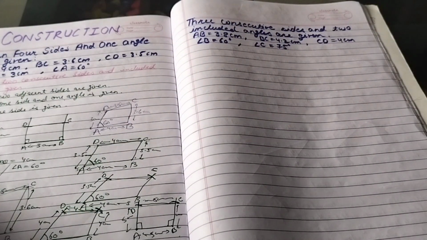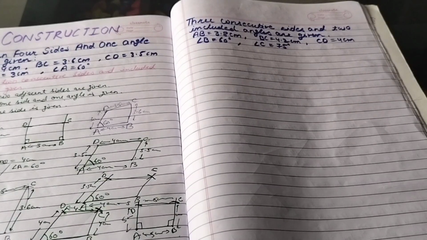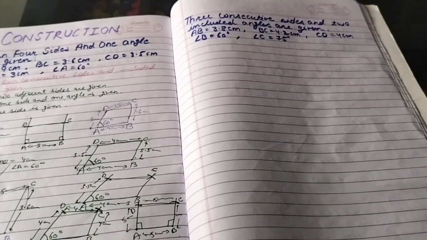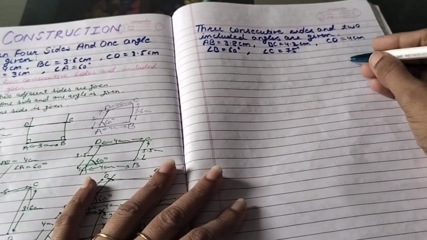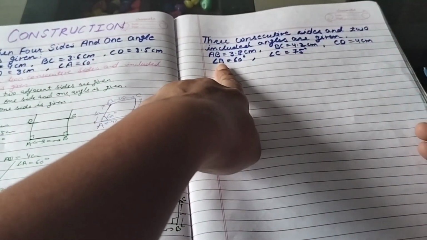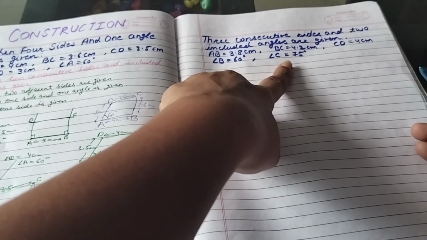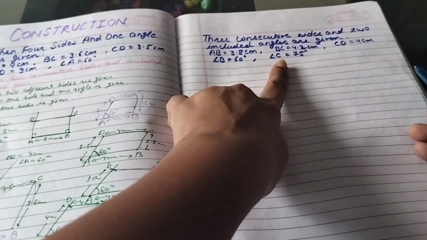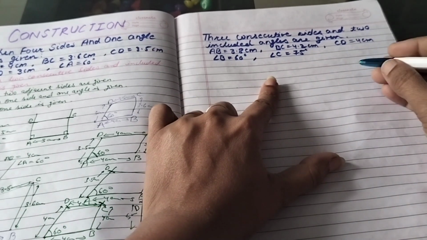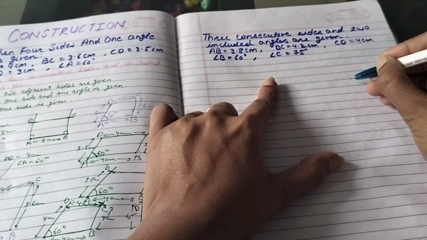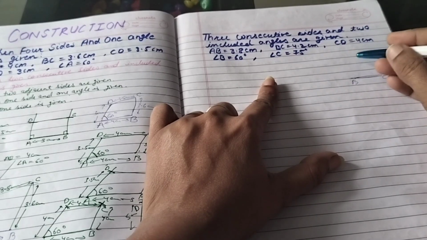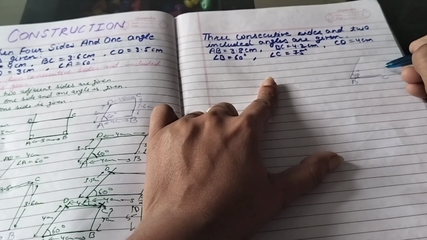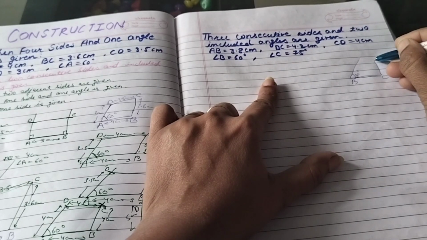First of all we will make a rough sketch. The quadrilateral we have taken is ABCD. Suppose angle B is given to us and angle C is given to us. So we will take BC as the base, because angles B and C are given to us. Suppose this is your BC. This is your B point, this is your C point. From B there will be an angle of 60 degrees. From C there will be an angle of 75 degrees.